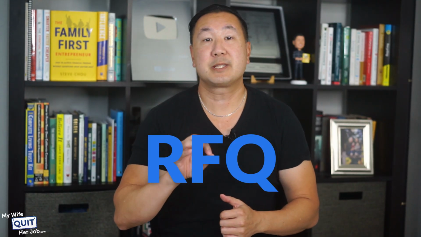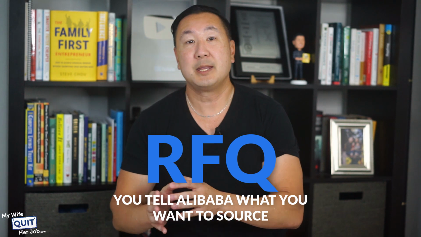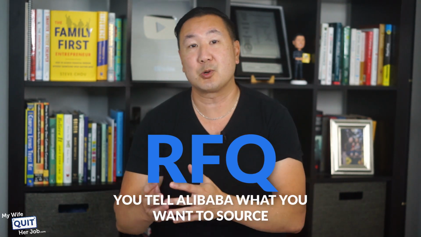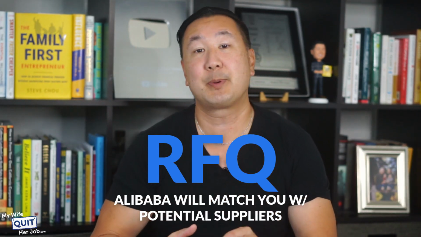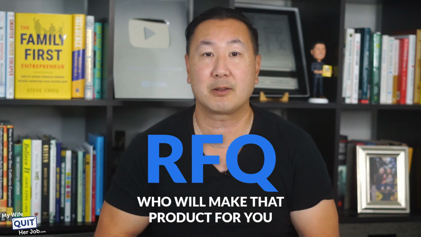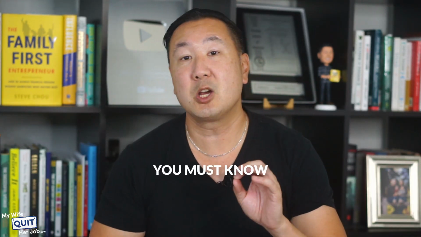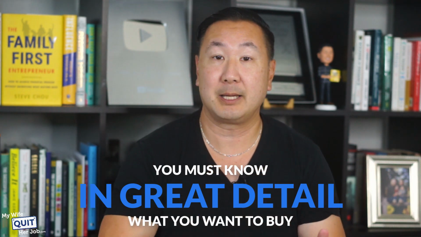So RFQ stands for Request for Quotation, and this is where you tell Alibaba what you want to source, and Alibaba will match you with potential suppliers who will make that product for you. Now, the RFQ feature on Alibaba has been around for a long time. And one of the biggest problems with the RFQ feature is that you must know in great detail what you want to buy. For example, if you want to source tents for your online store, you could just say, hey, I want to buy a tent. But that's not nearly enough information for a manufacturer to respond with a quote.